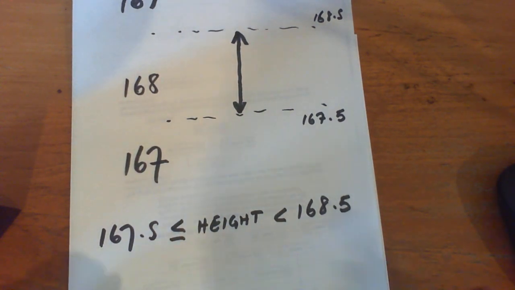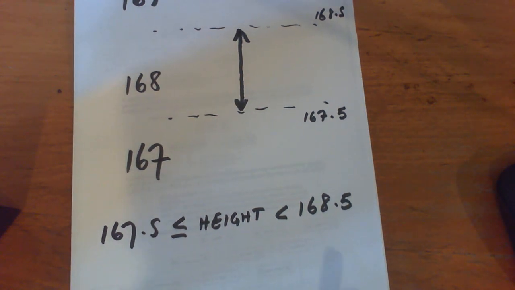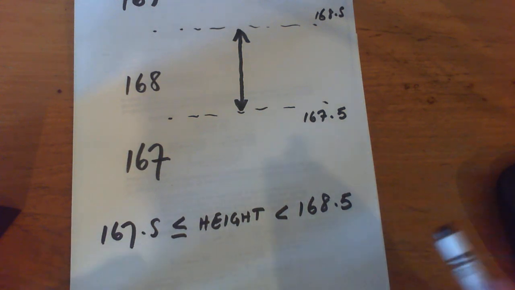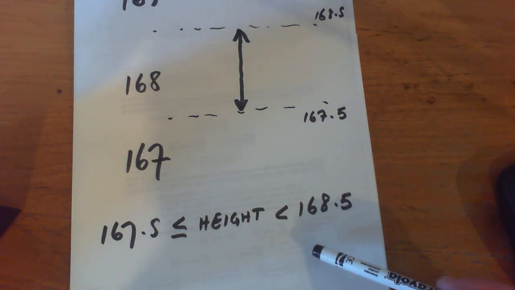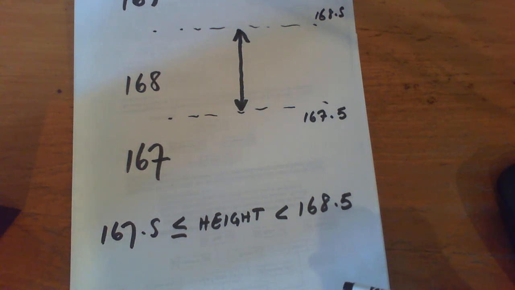Typically what students try and do is think of a figure which is less than that and state it as the upper bound. But that can't be done. If you come along and say, okay, I'll say the upper bound is 168.4, then I can come along and say, well, what about 168.45?